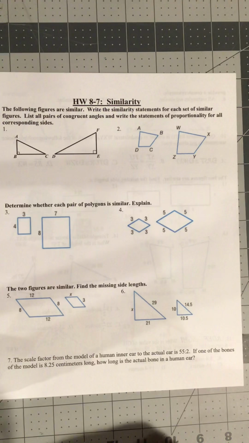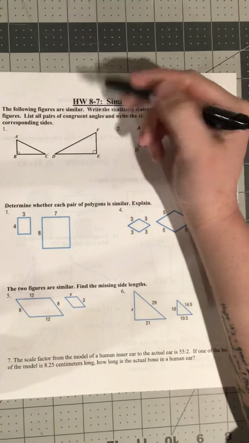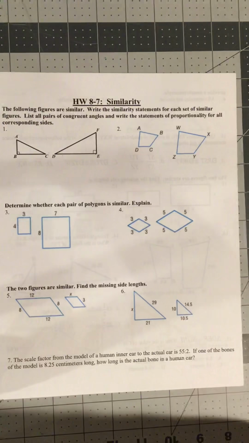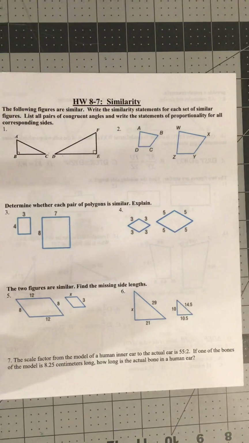So I have A, B, C, and F, E, D. Because they're flipped, I have to make sure that what I'm writing is in the exact same order. No matter what, it has to be in the same order. Because if it's not, then we have a serious problem.